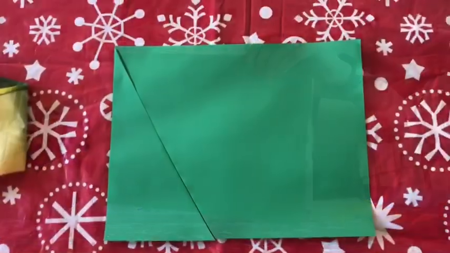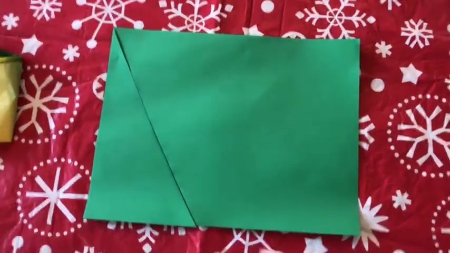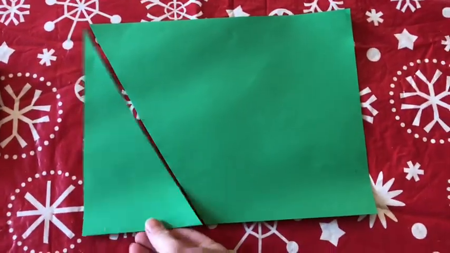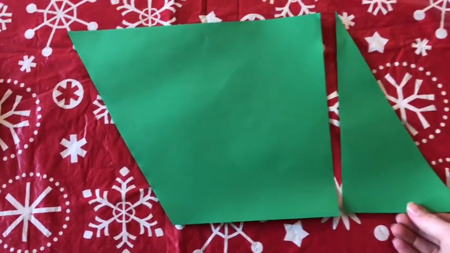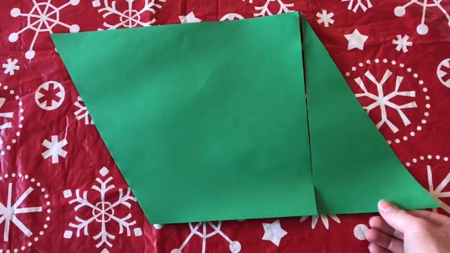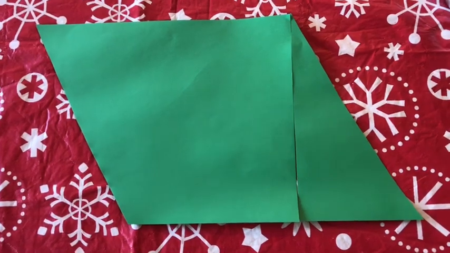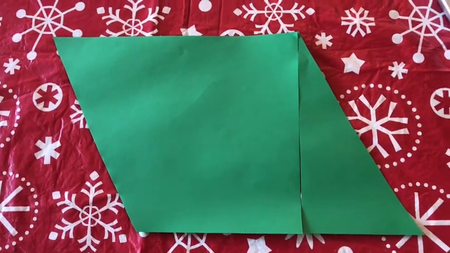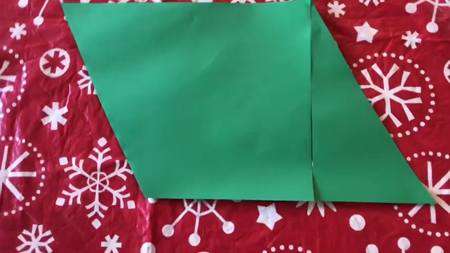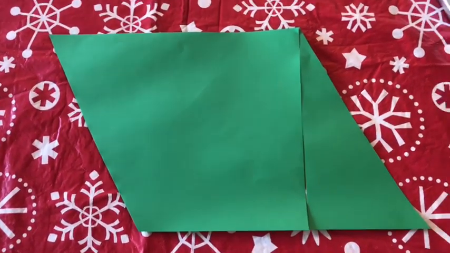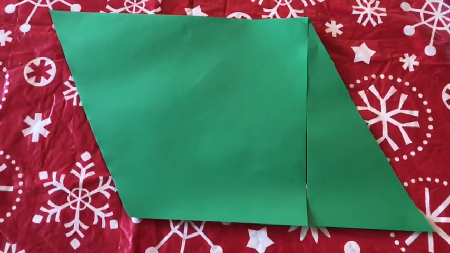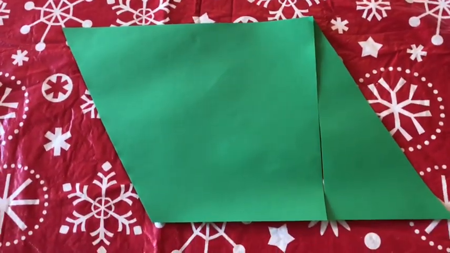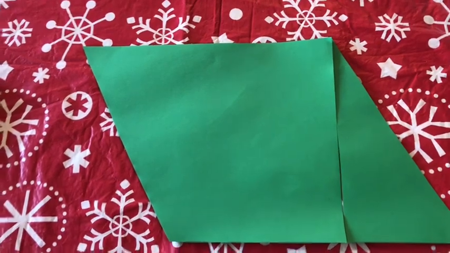All right, so here's my rectangle again, and I have made a cut right here, and I'm going to take this triangle and slide it over here, and you'll see that it's still the same area, right? All I did was slide part of it over. Now this looks more like the parallelogram that you know.